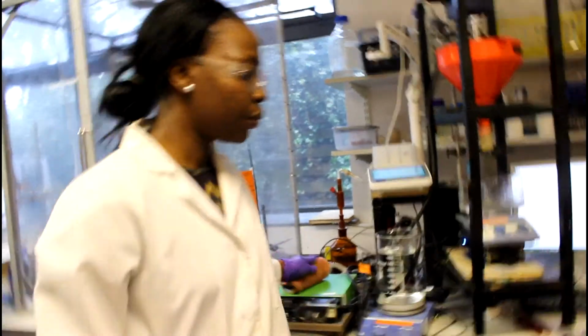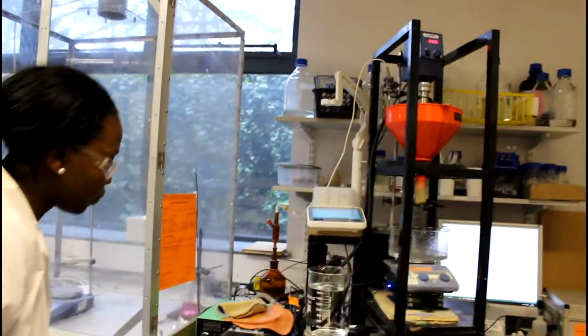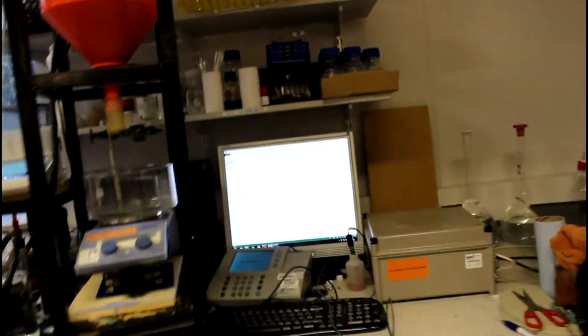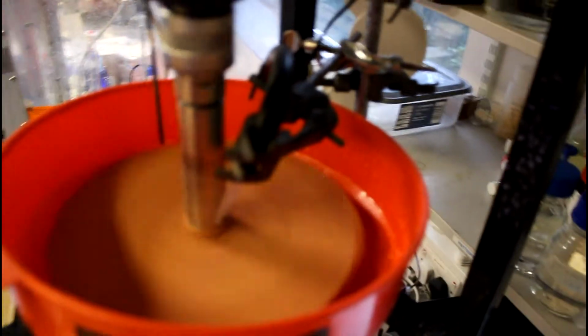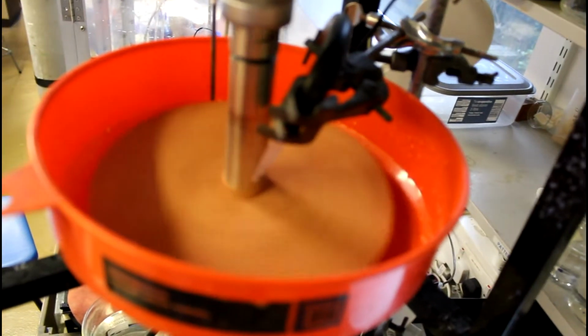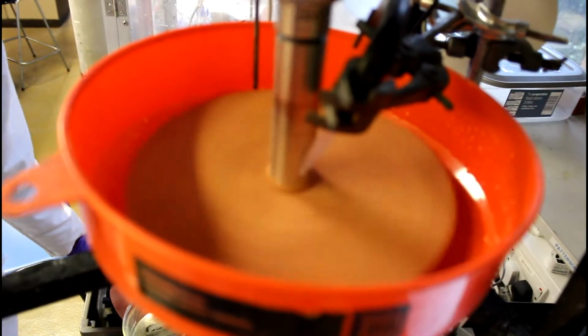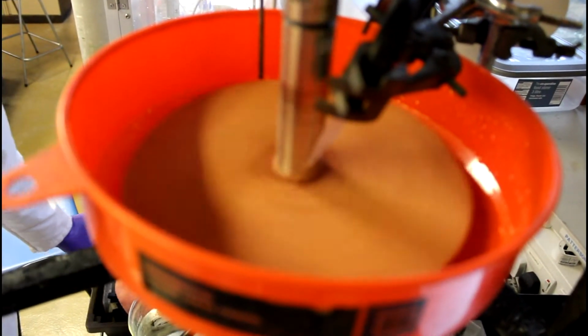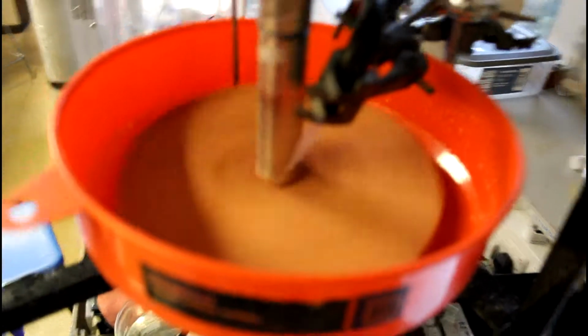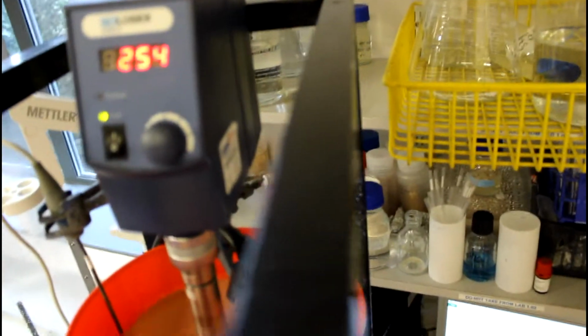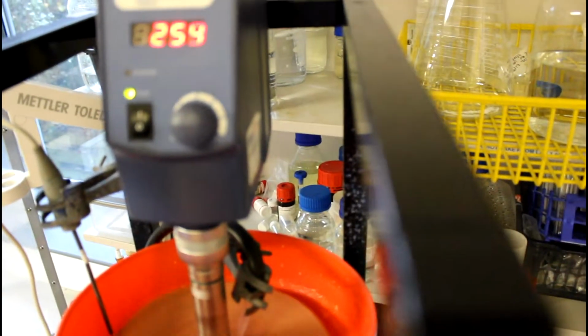So in order to start the experiment, right now the nylon blanket has been placed in the reactor and the probe is right next to the disc. We'll start the reactor, and the flow rate has been set to 5 mL per second and the spinning disc is also set to 254 RPM.